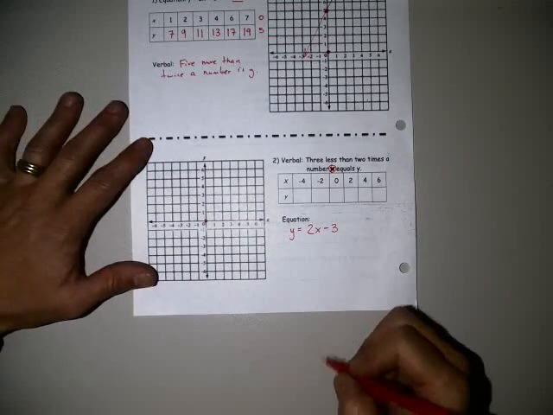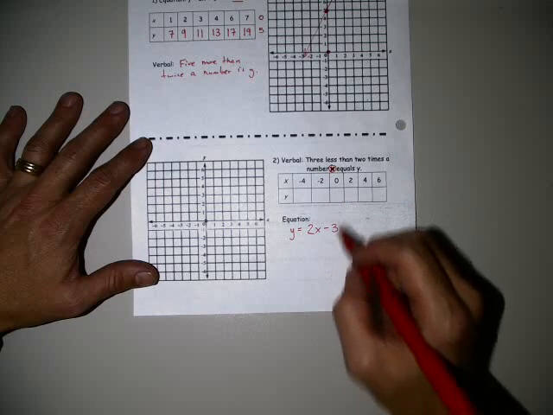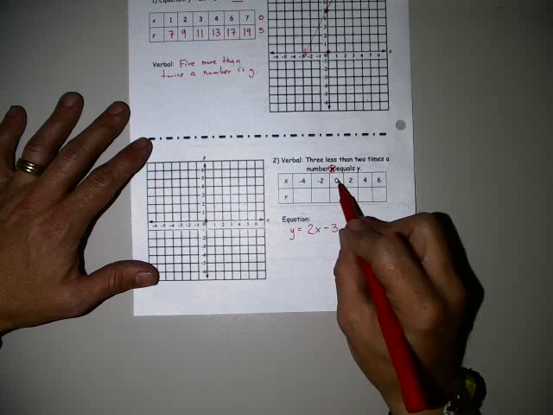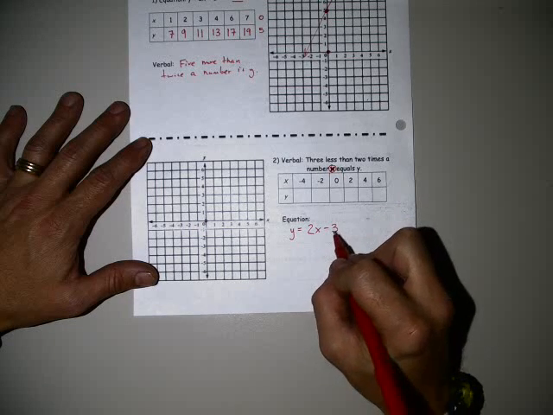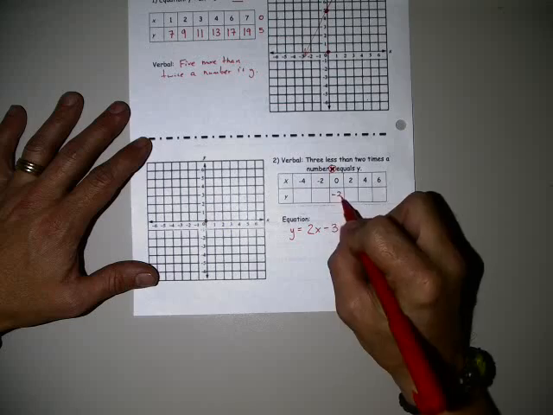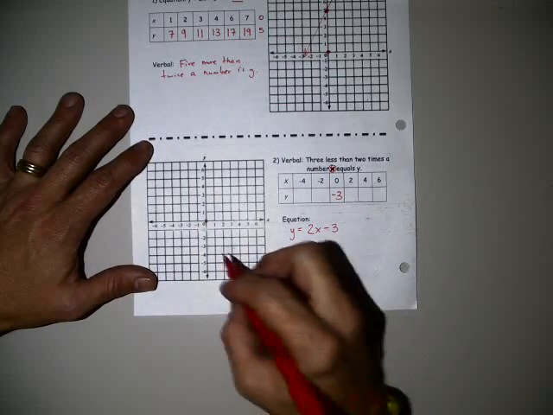And again, I'm going to start with the 0, even though we got some negatives here. I'm going to start with the 0 because that's a pretty easy place to start. So putting the 0 for the x, 2 times 0 is 0. So then the rest of it is just this minus 3 here. So one of my points is 0, negative 3. So maybe I'm going to graph that one first.